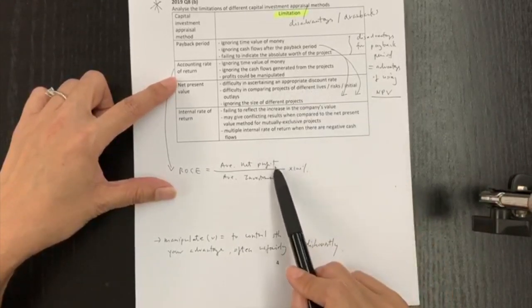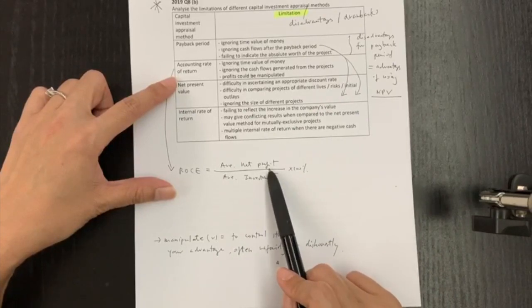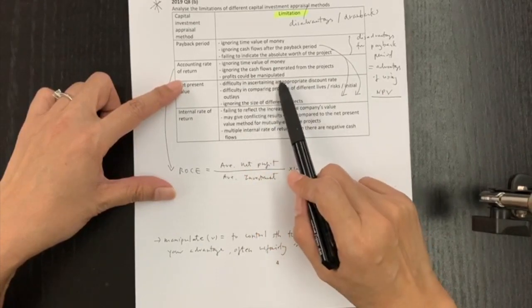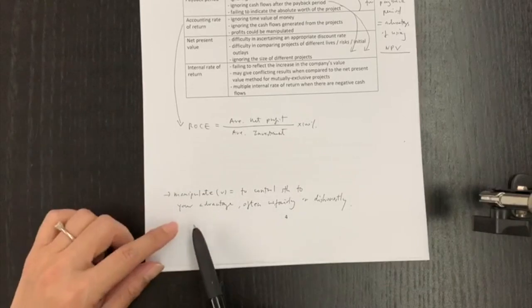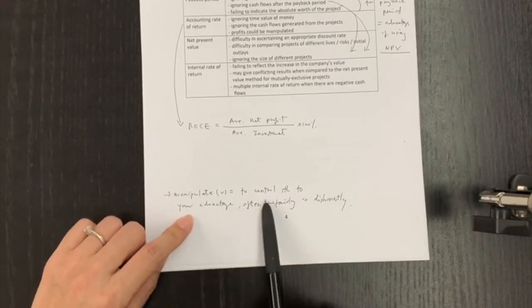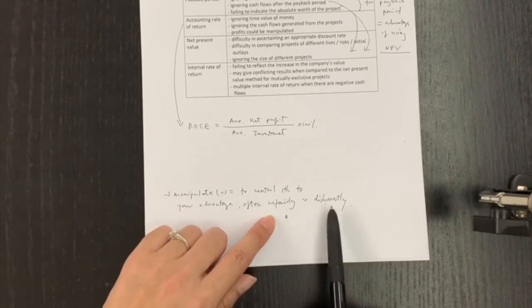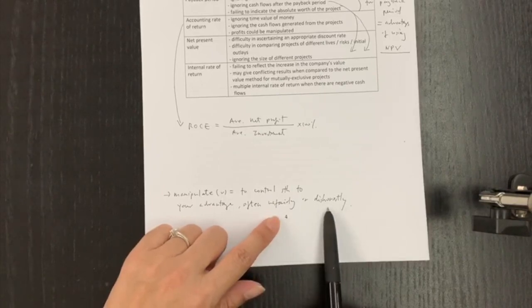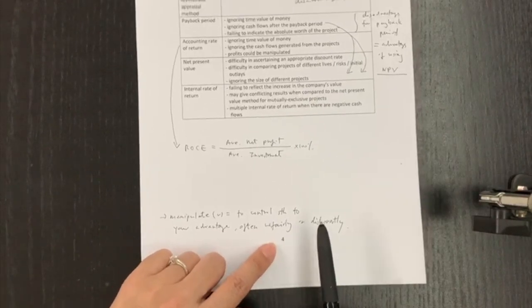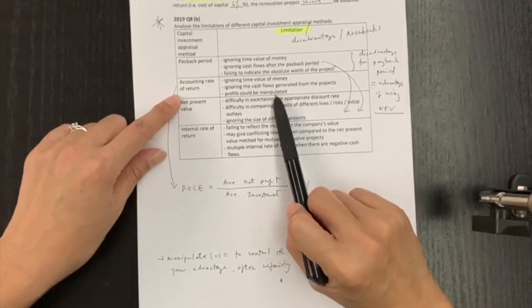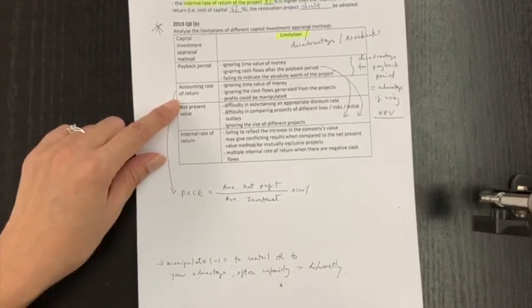And also, where do we get this net profit? We get net profit from the income statement, and the profits in the income statement can be manipulated. What is the meaning of manipulated? Here is the meaning of manipulated. It means to control something to your advantage, often unfairly or dishonestly. And this is also one of the disadvantages of income statements, because we have different accounting policies and different accounting methods that can control something unfairly when we do our calculation. So therefore, we have these three disadvantages of using accounting rate of return.